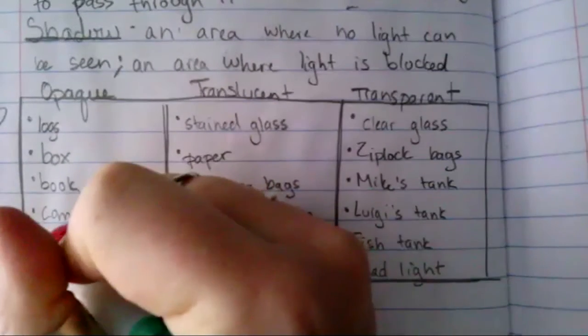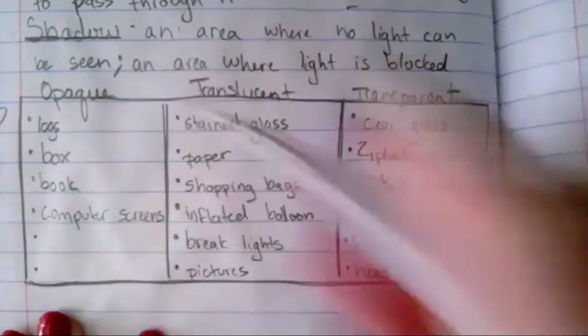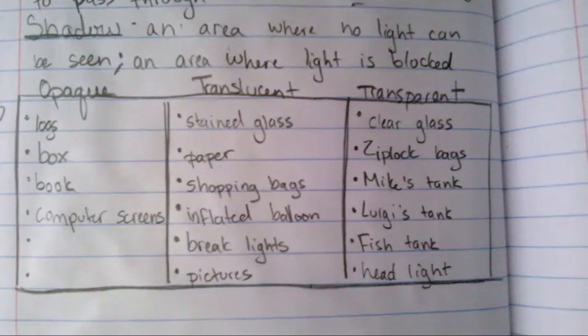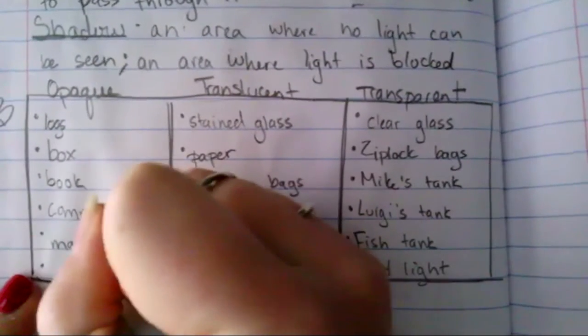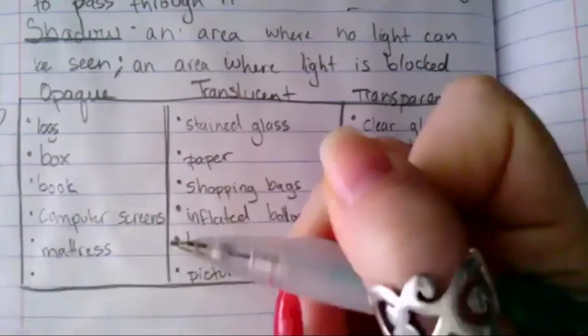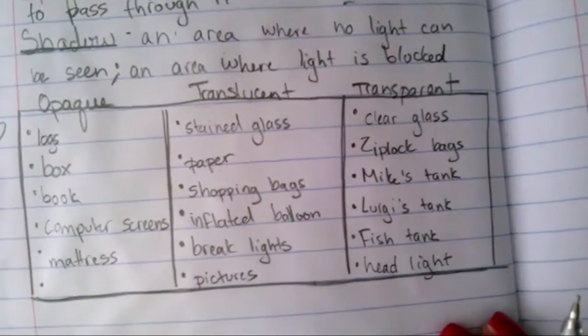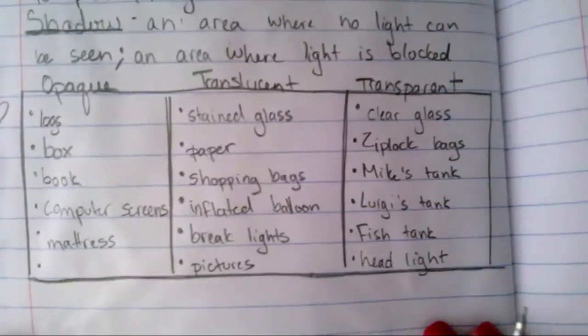All right, we need 2 more for opaque. A mattress could be opaque. Okay, a mattress. How about Gavin's new baby chickens? Are those things opaque?